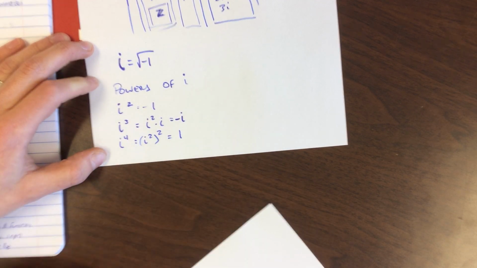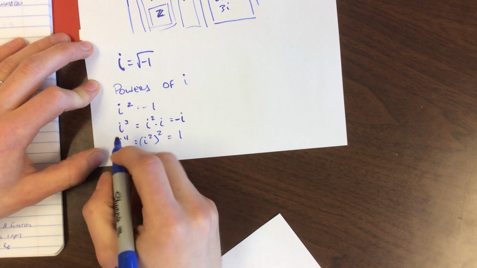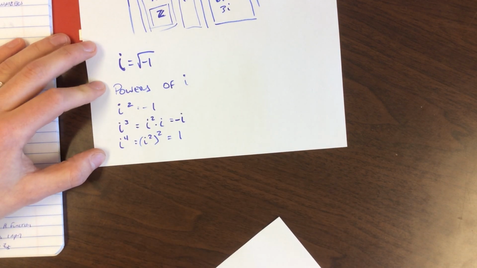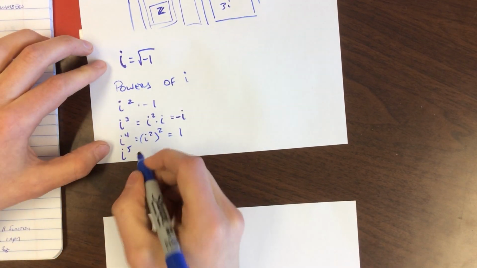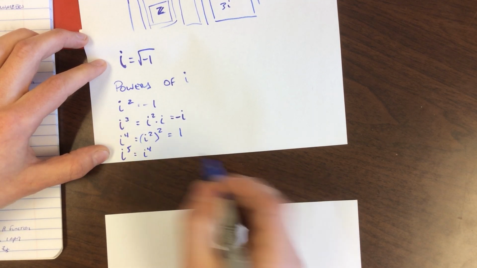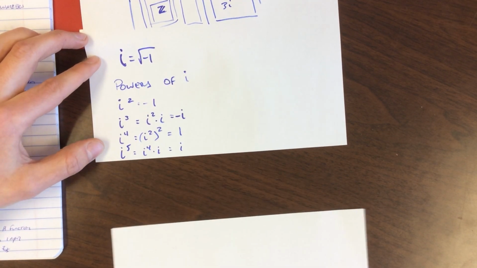Are we going to have a section where we figure out what it is when it's like i to the 52nd? And then we can keep on going. But if we go on to i to the 5th, well, that is i to the 4th times i. That's 1 times i, so we get i.